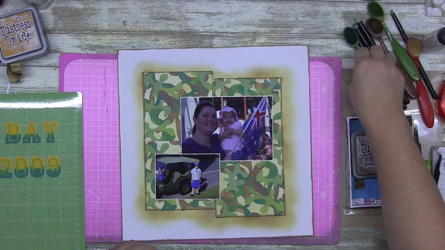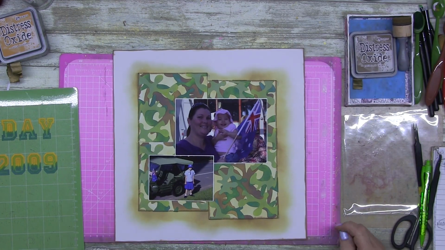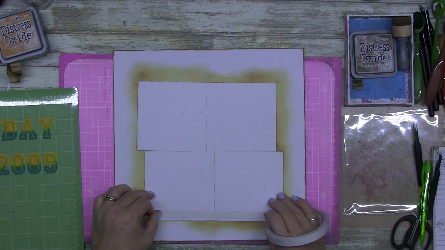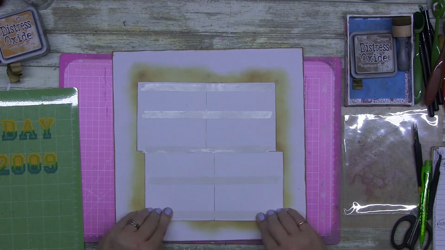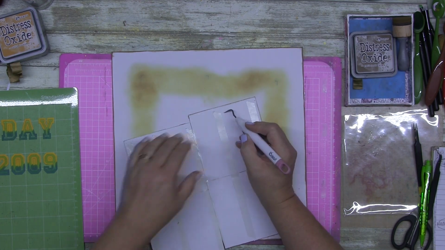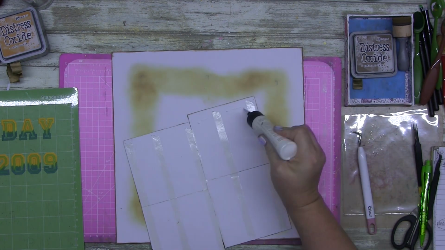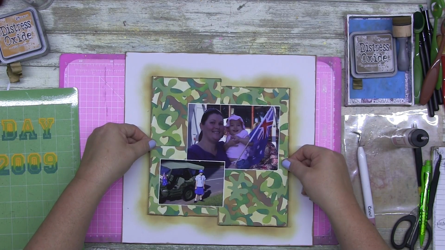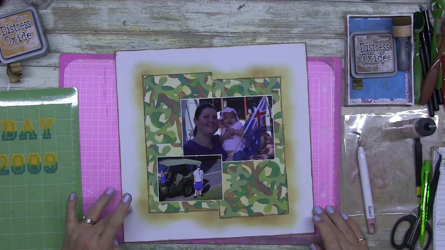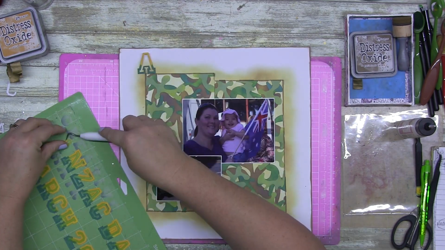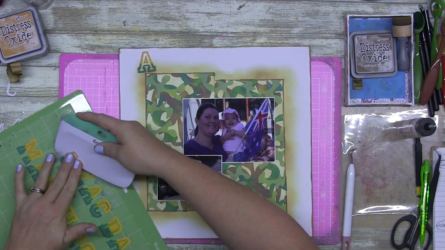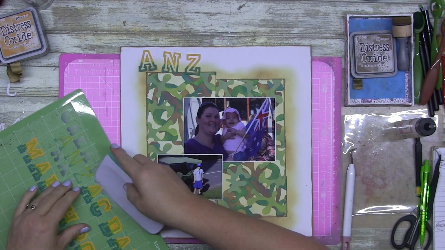I wanted to go around the outside edge, and I debated whether to go around the edges of the camo. I ended up doing it, and I'm glad I did because it gives it a little bit of a shadow. You've got that border on it. It kind of feels like it's not falling off now. I know I say that all the time, and it's probably just my weird, quirky brain, but that's how I think of it.